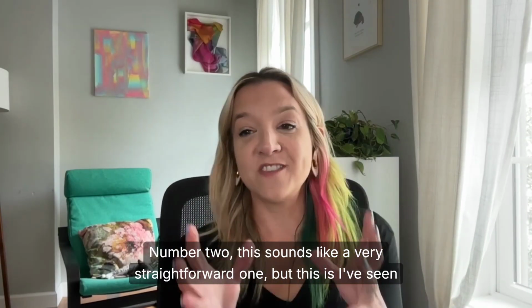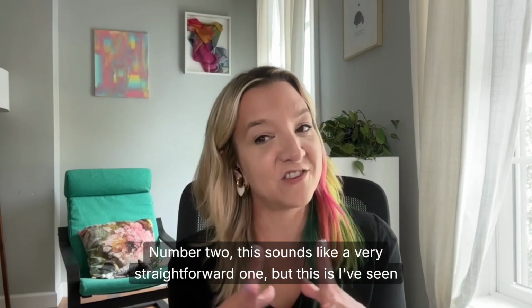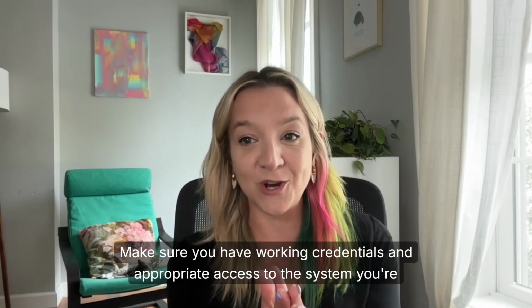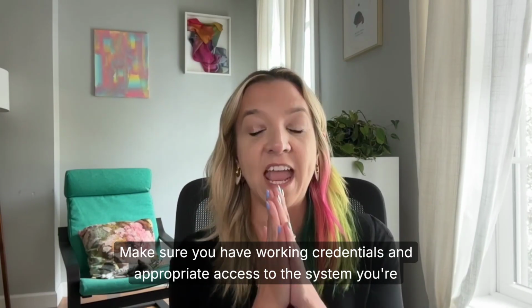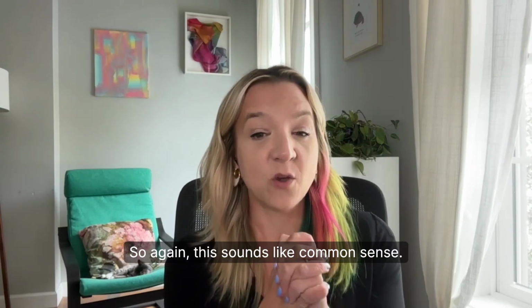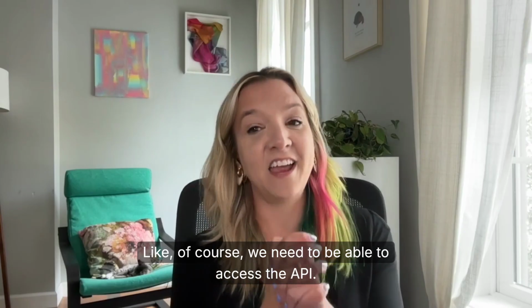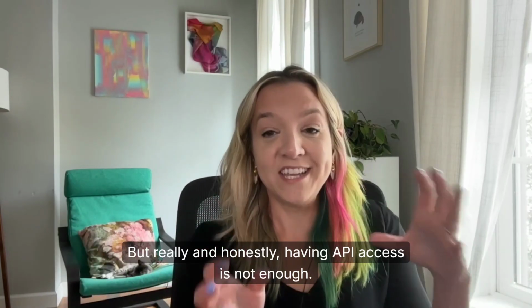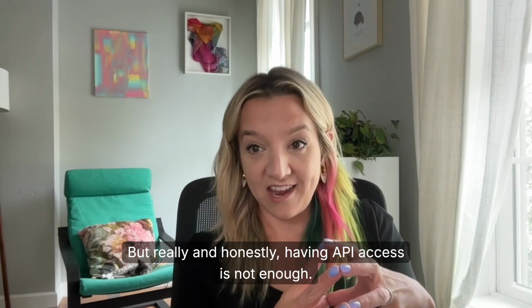Number 2. This sounds like a very straightforward one, but I've seen this trip us up before. I've seen it trip up other folks. Make sure you have working credentials and appropriate access to the system you're building an integration to. Again, this sounds like common sense. Like, of course, we need to be able to access the API. But really and honestly, having API access is not enough.